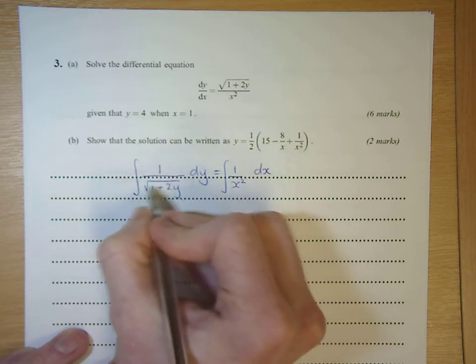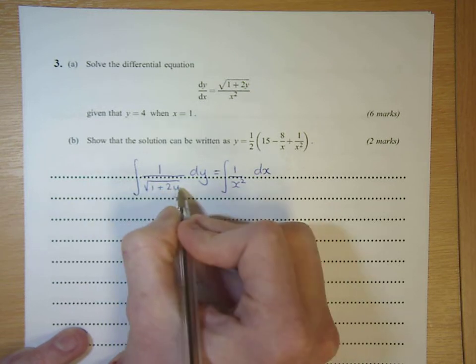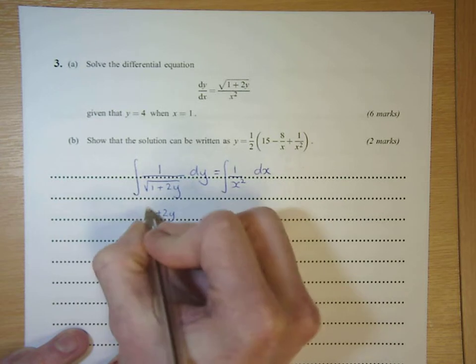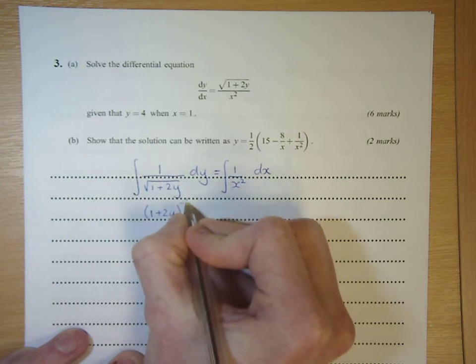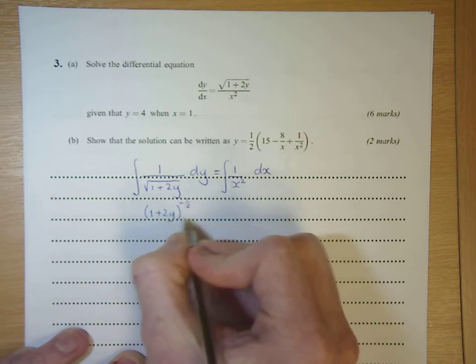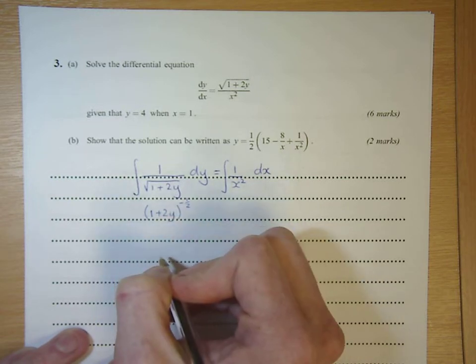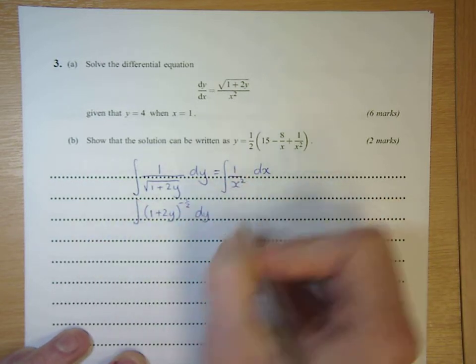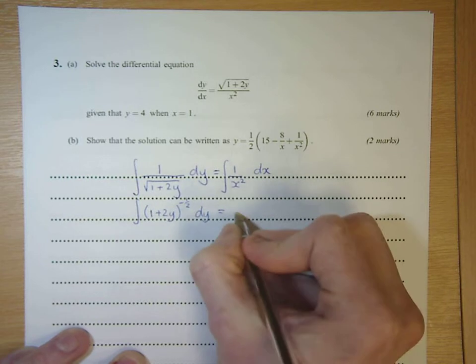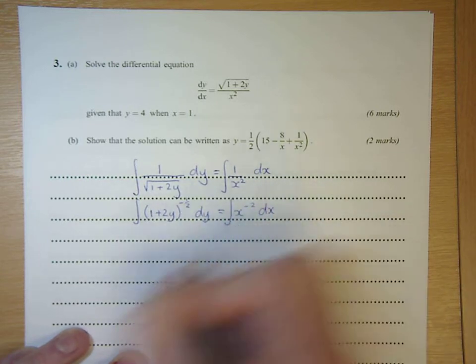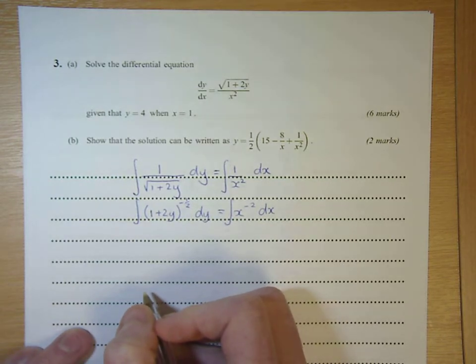So another way of writing 1 over root 1 plus 2y is 1 plus 2y to the power of minus a half. A half means square root, and the minus sign means that it came from the bottom of the fraction. Another way of writing 1 over x squared is x to the minus 2. That should be slightly easier for us to integrate now.